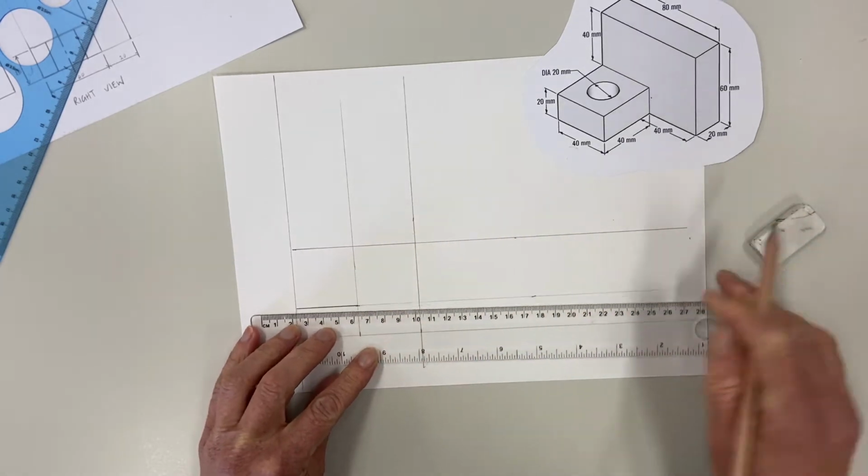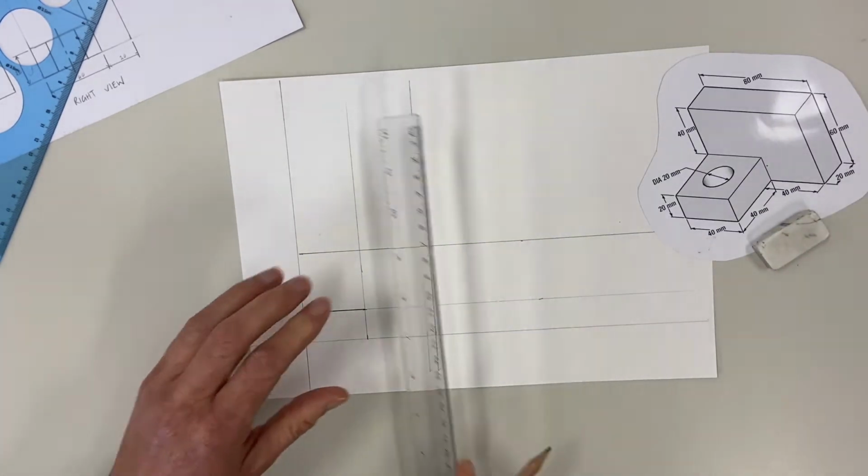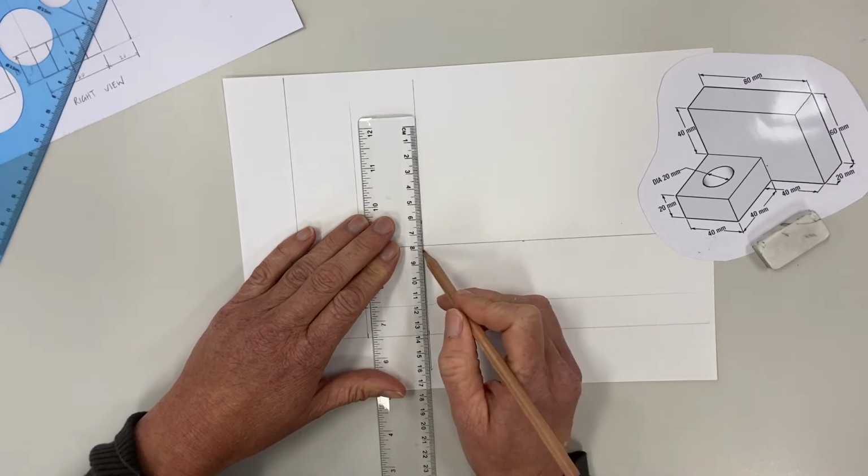And that runs all the way across. It's going to darken up the lines.